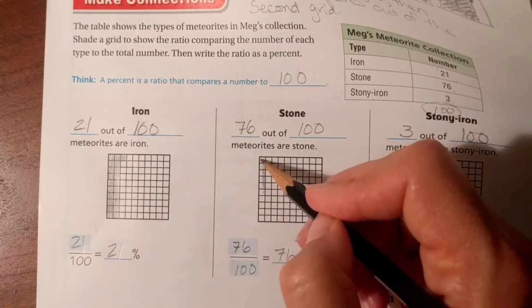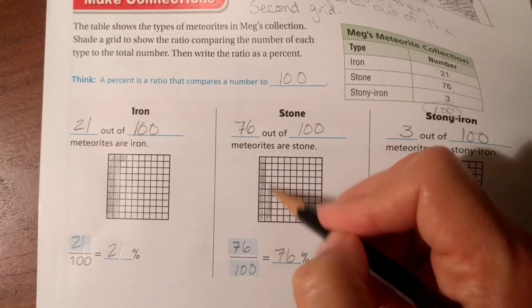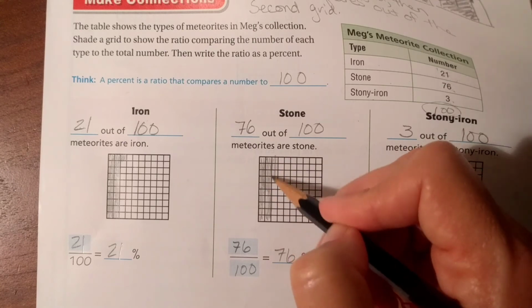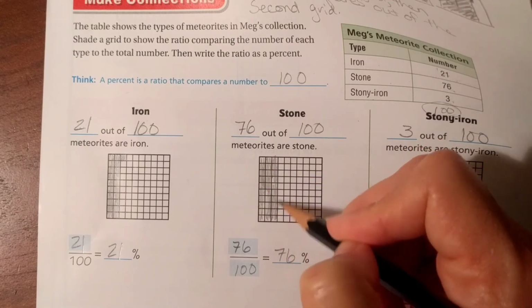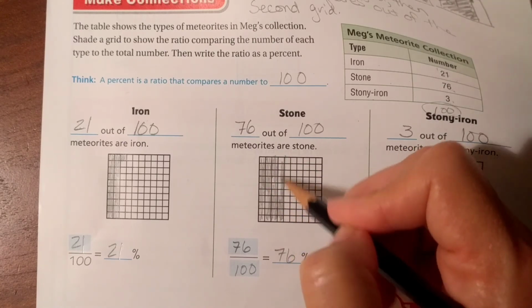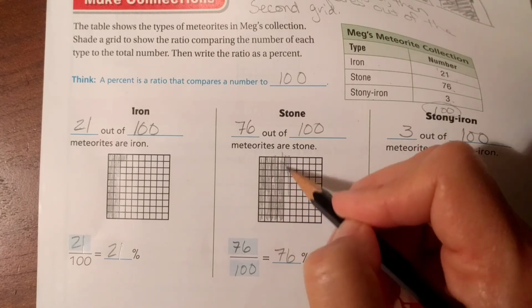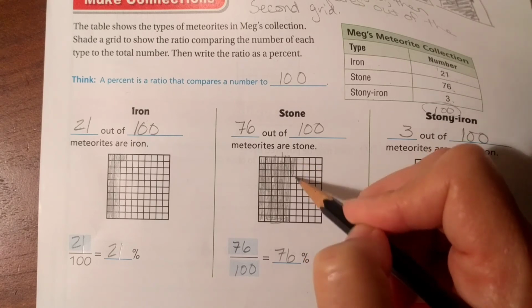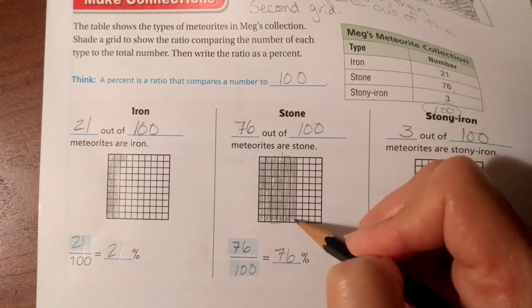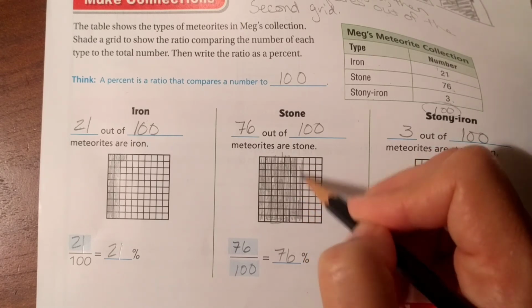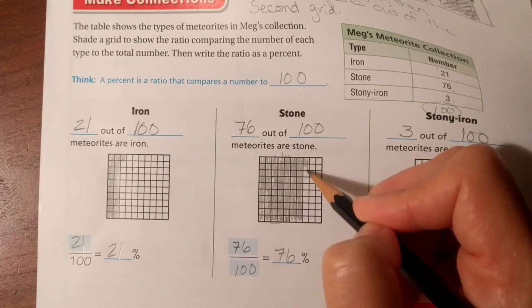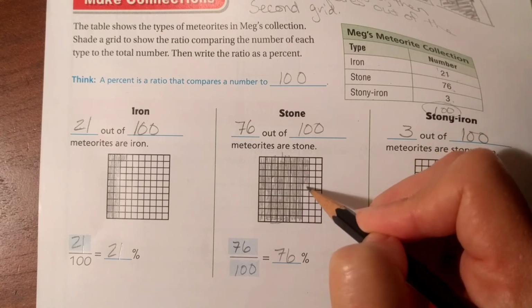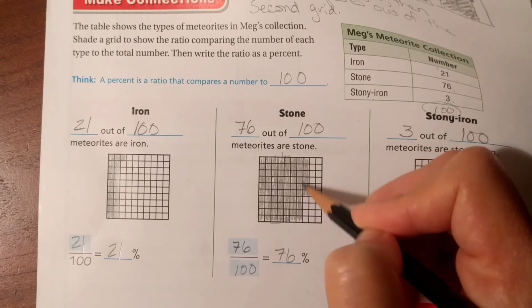And so, wow, a whole lot more of the stone, huh? Once we get it shaded, that's 10, 20, 30, 40, 50, 60, 70, 1, 2, 3, 4, 5, 6.